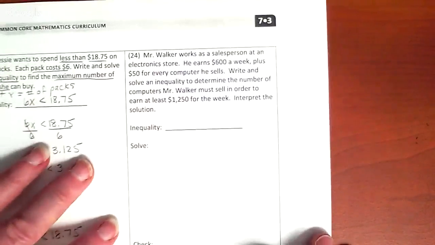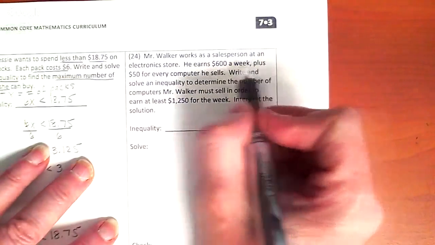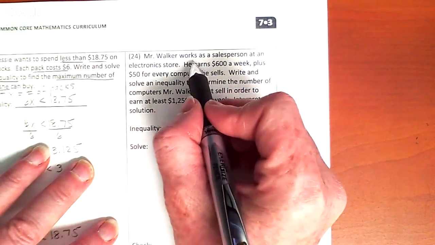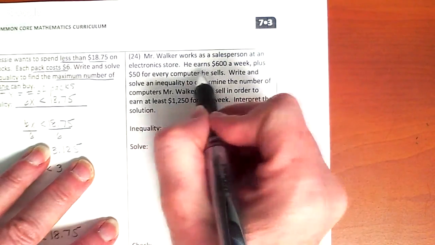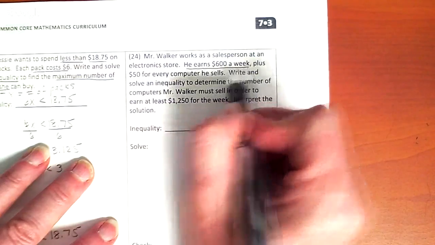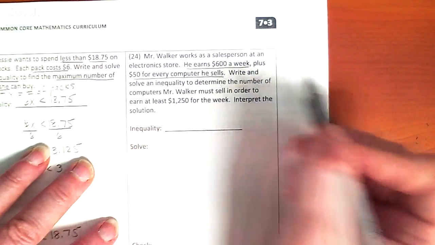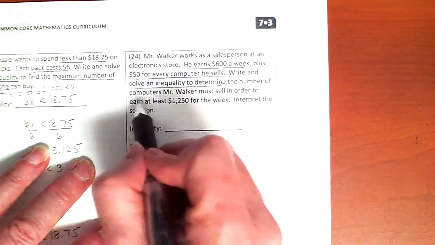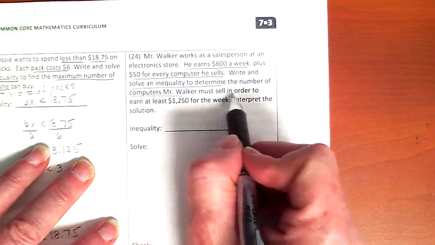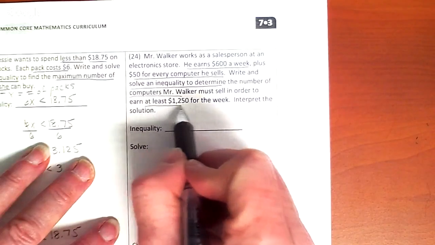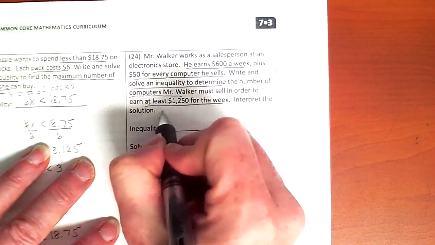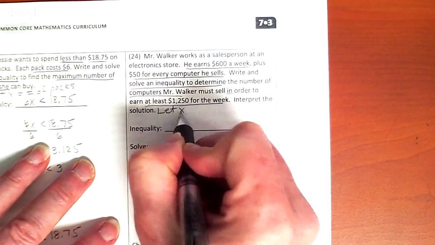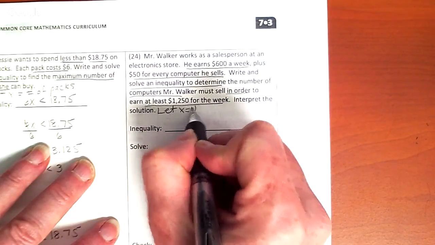Now for the next problem, the last problem. Mr. Walker works as a salesman in an electronics store. He earns $600 a week plus $50 for every computer he sells. Write and solve an inequality to determine the number of computers he must sell in order to earn at least $1,250 a week. So let x equal the number of computers.